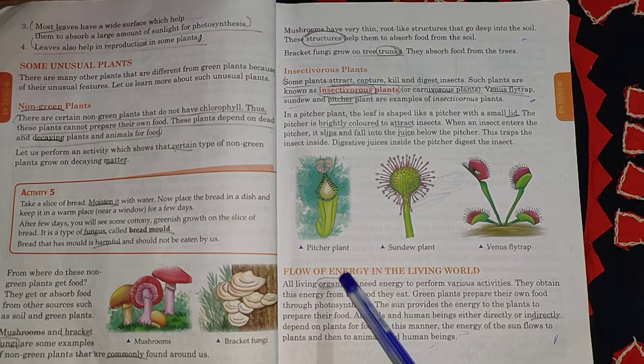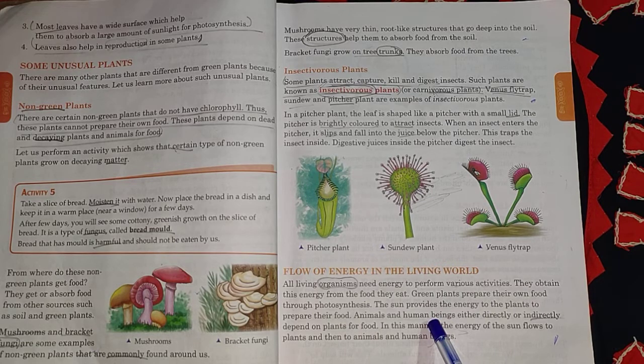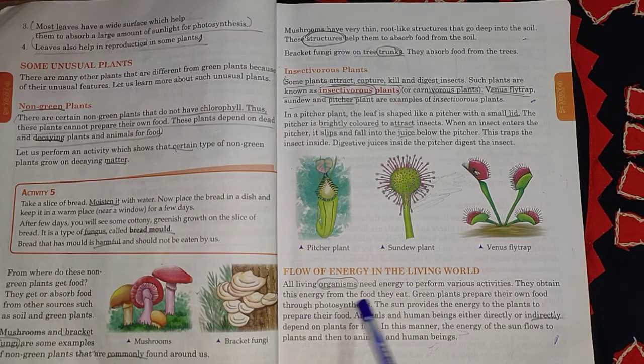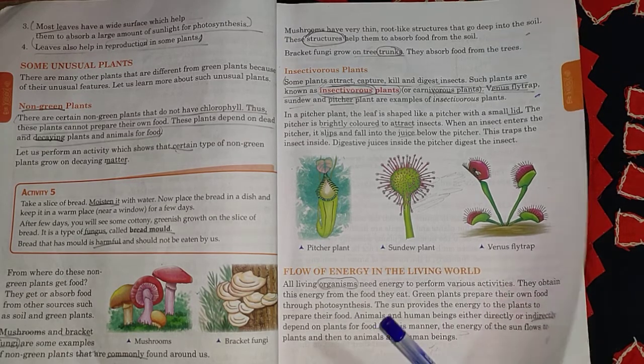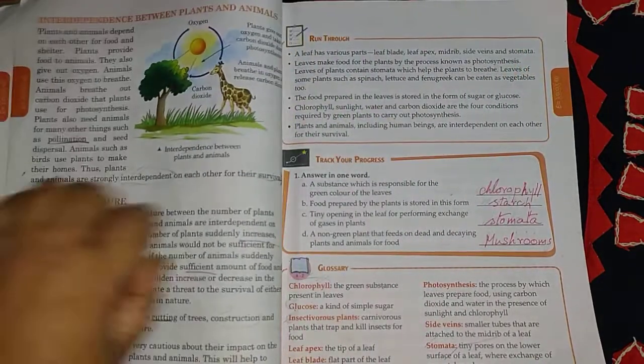In this way, the energy flows from the sun to the plants and then to animals and human beings. So this is the flow of energy in the living world. I hope you have remembered what I explained the first time.